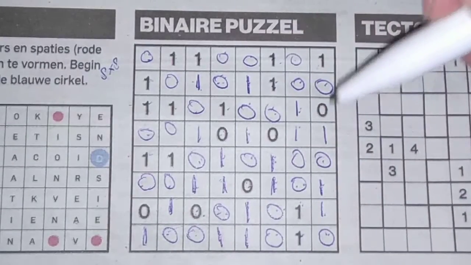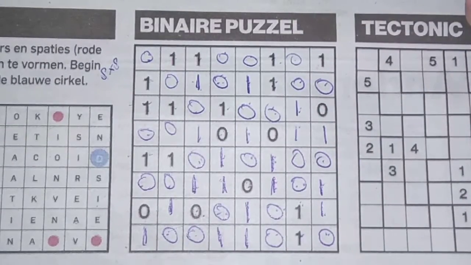So, finished in 3 minutes. Alright, this one is a very quick binary puzzle.